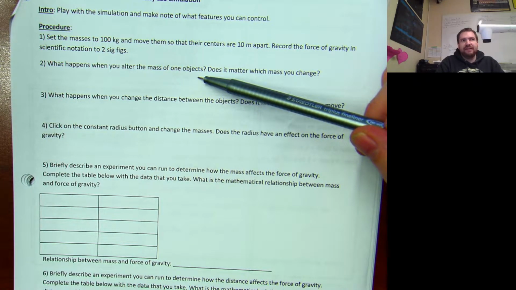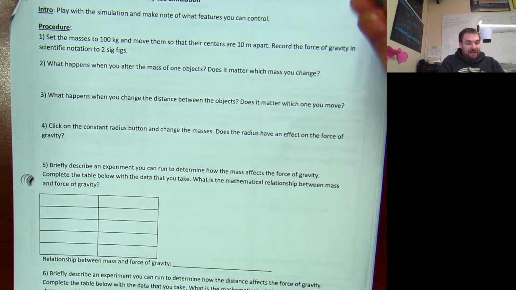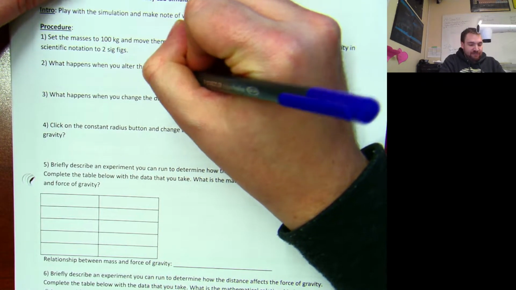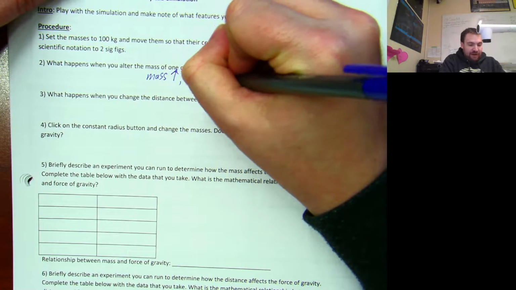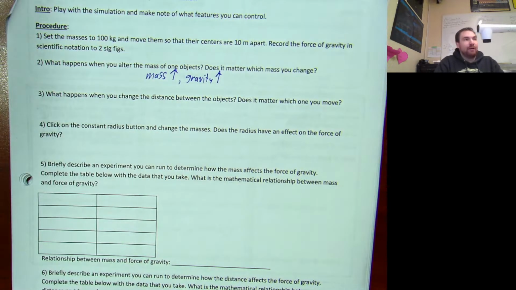It better not stay the same. Okay, if the mass of one of the objects goes up, the gravity went up. Did it matter which mass you changed? No. Be honest here, there's only a little bit of judgment. Hands up if you just didn't do this. Okay. Appreciate the honesty.